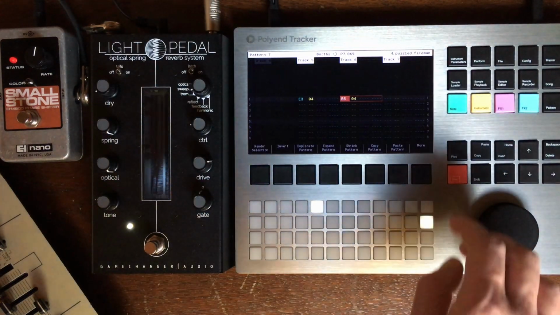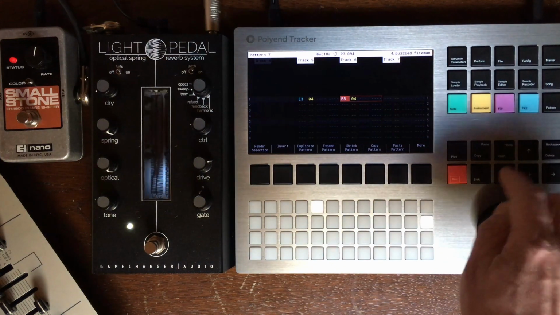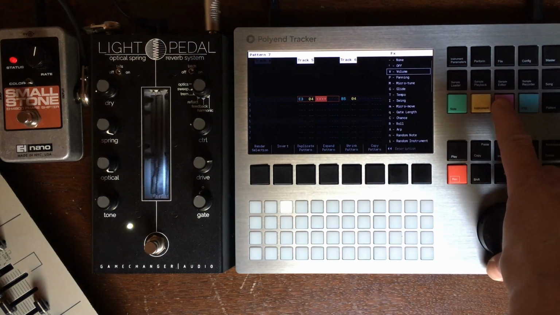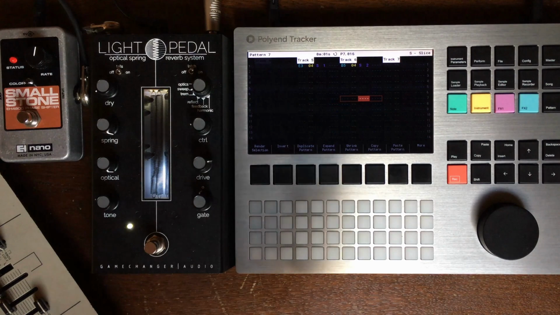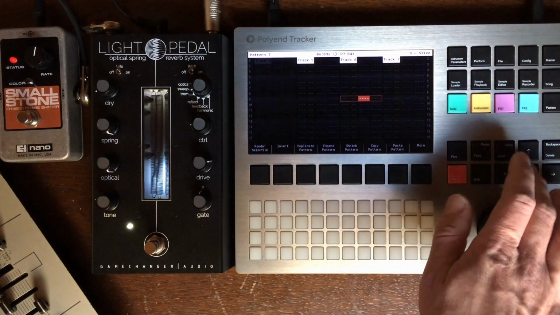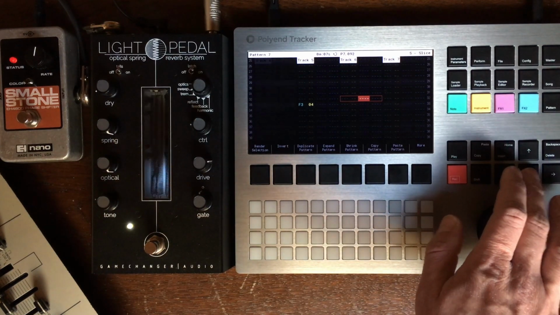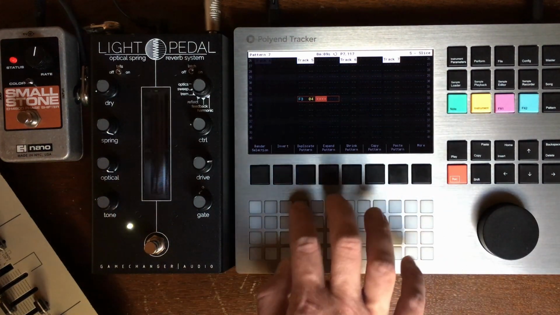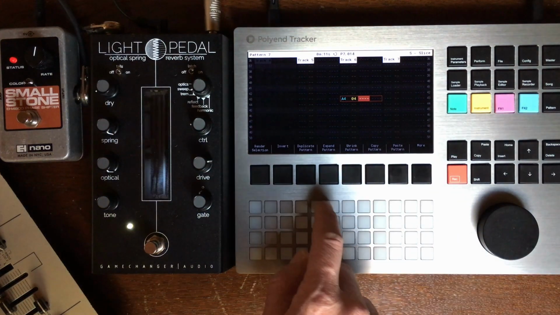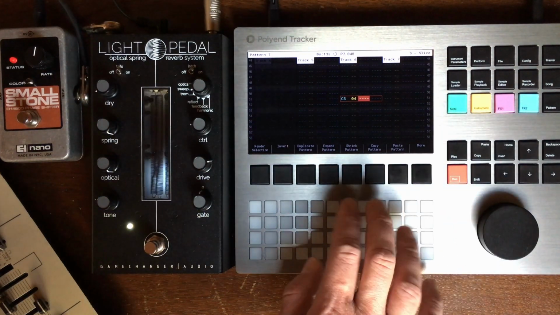Now, what we can do is use the slice so that each hit can play a different slice of what we've recorded, which will change quite a bit.